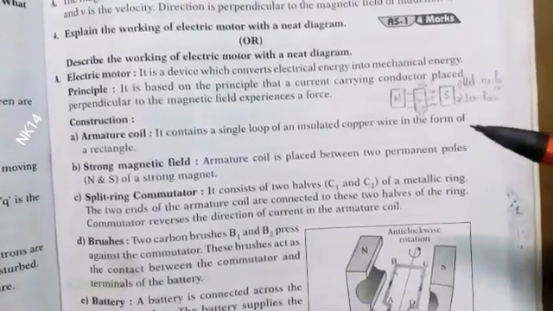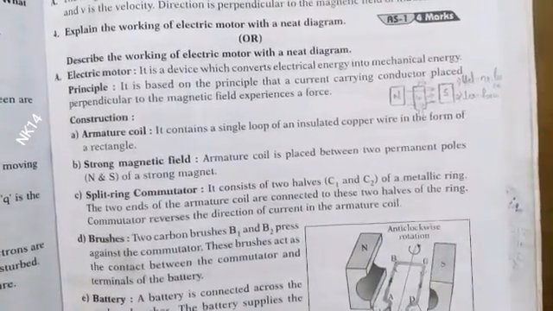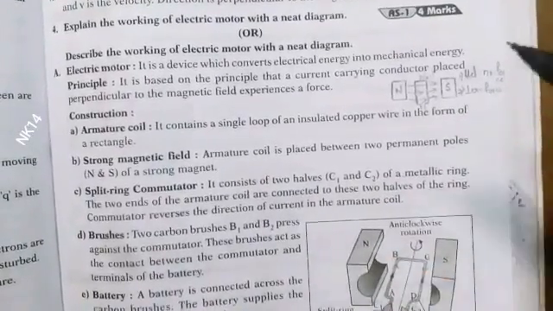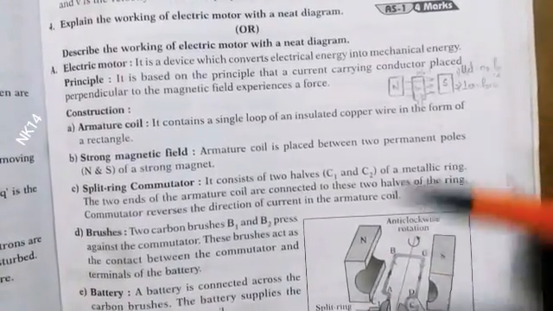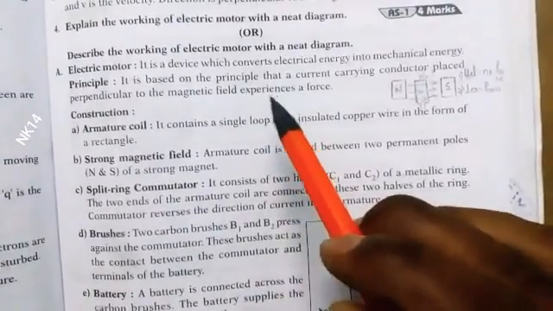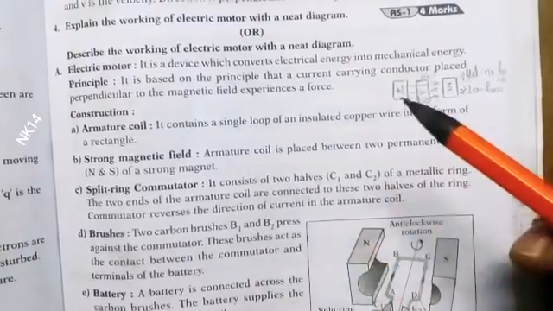For better understanding, try to watch the video up to the last. In my next video, I will upload one about generators, which are the exact opposite of motors. So try to see the next video also.